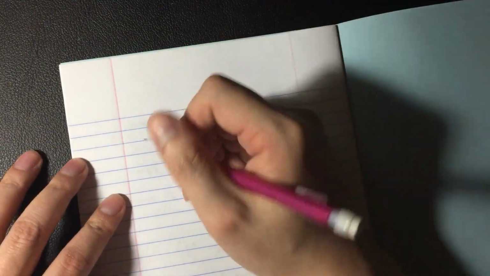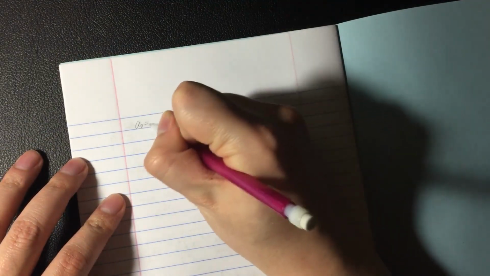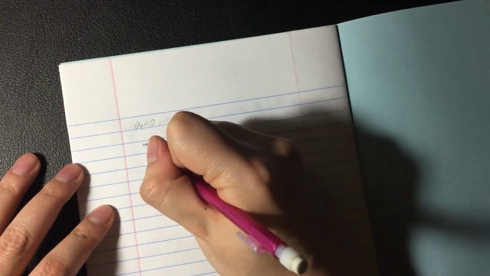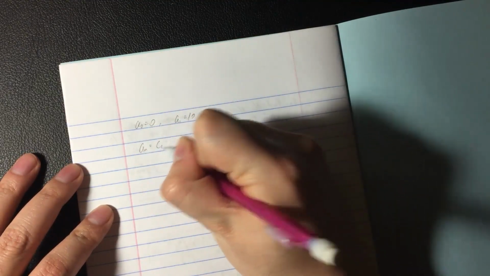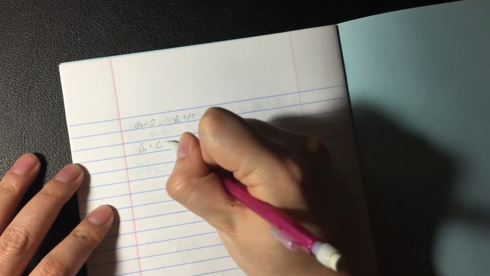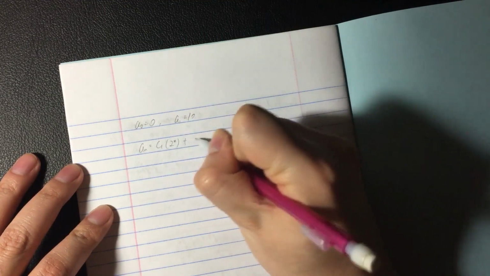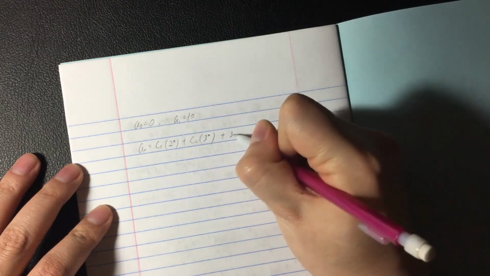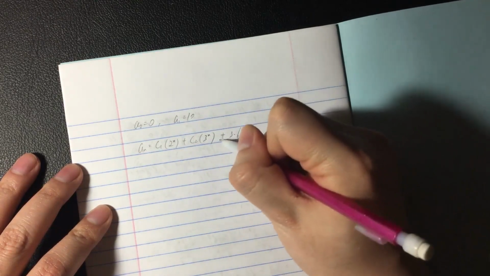The initial conditions say A0 equal to 0, A1 equal to 10. The general solution is A_n equal to C1 times 2 to the power n plus C2 times 3 to the power n plus 3 times 6 to the power n.